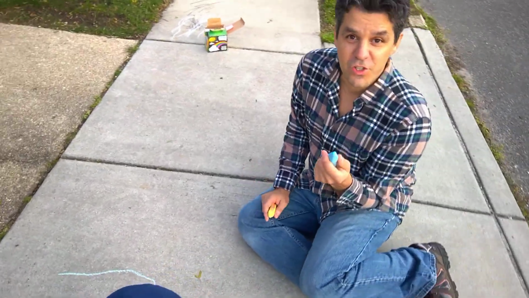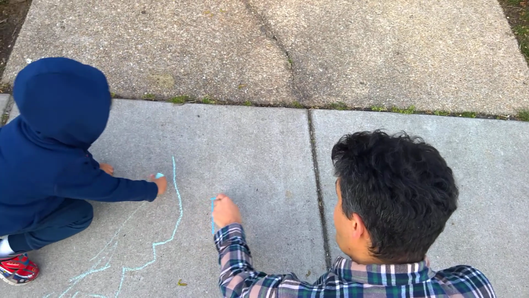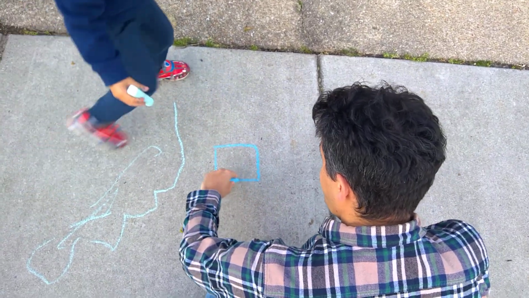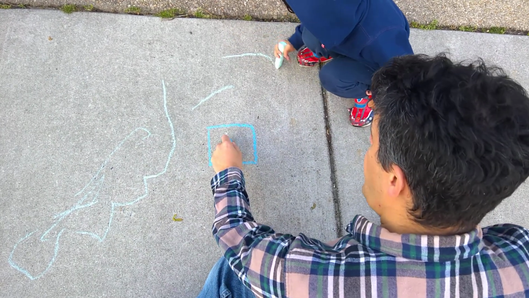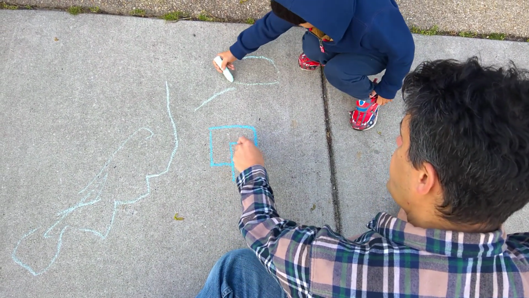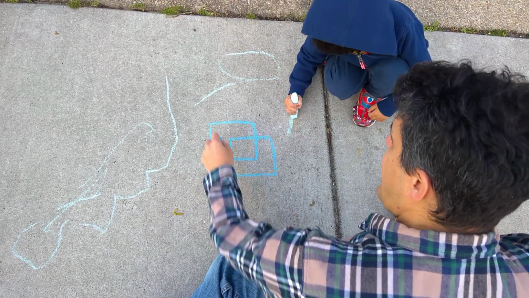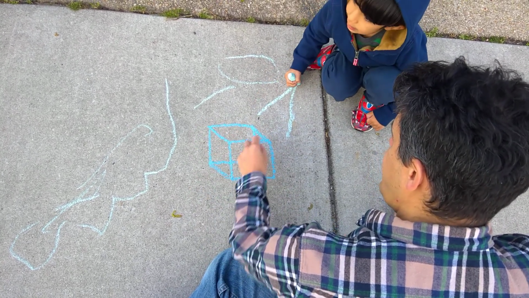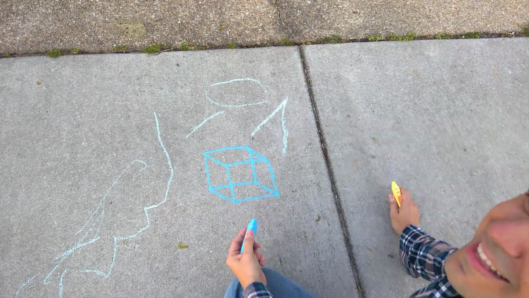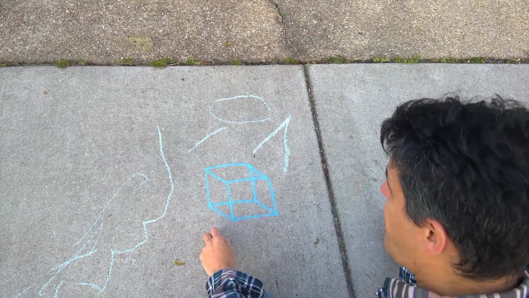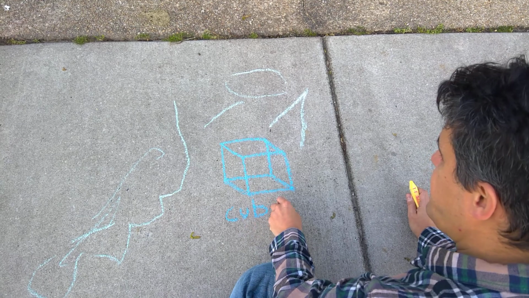All right, so let's start with a cube. Now, what you do is, if you can draw a square, I've got a square there, and what I'm going to do is draw another square right in front of it. Connect the angles. And there we go. So here we go. We've got our cube. And this is a three-dimensional shape.